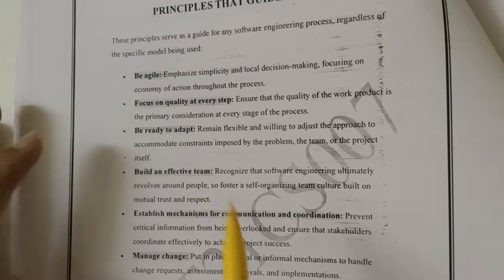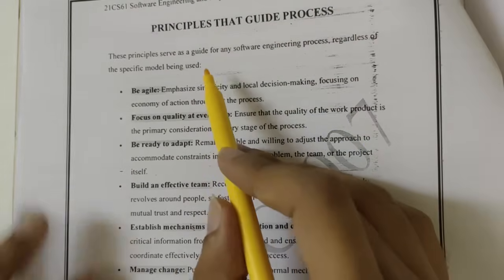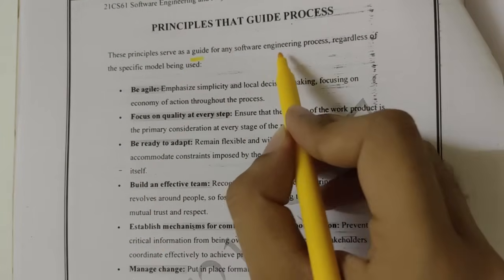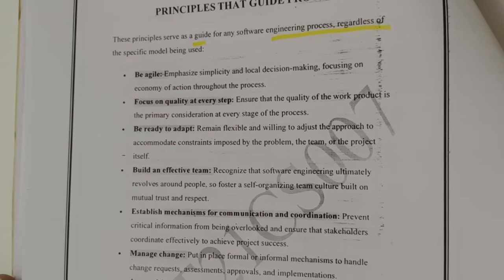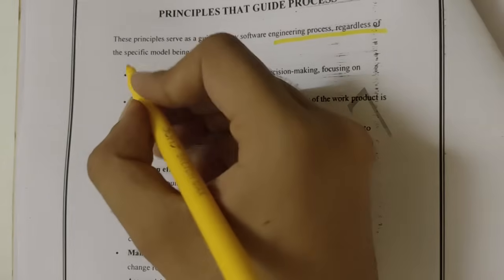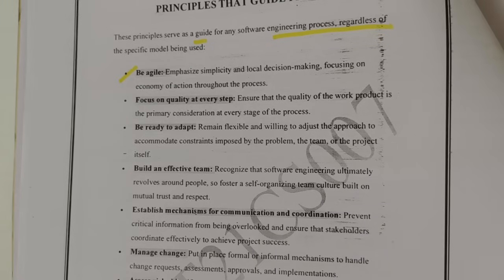Looking at our next topic, that is principles that guide process. These principles serve as a guide for any software engineering process regardless of the specific model being used. So Agile says that be agile, that is, follow all the Agile principles, all the Agile Manifesto should be obeyed.